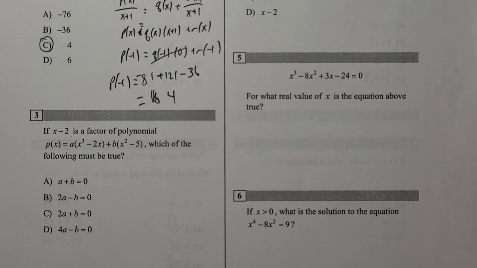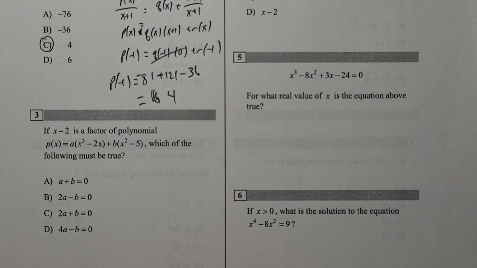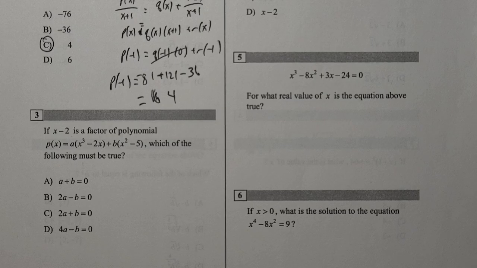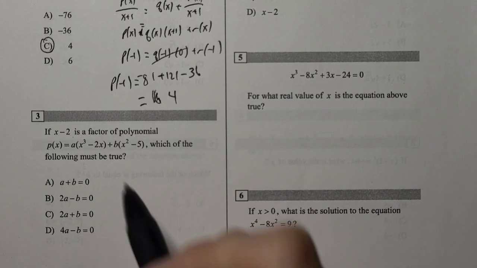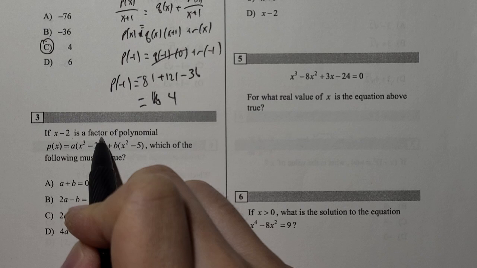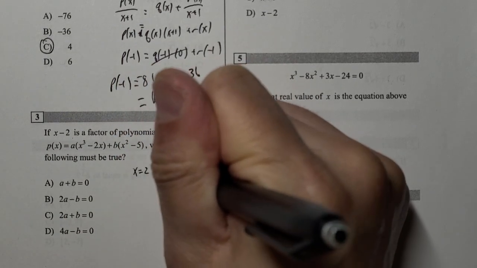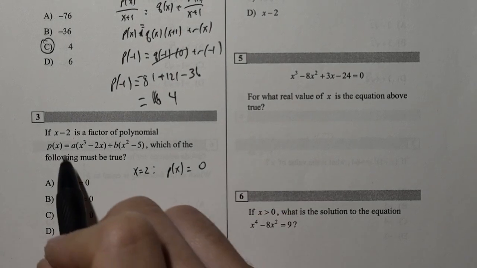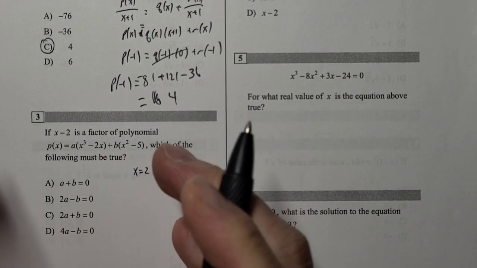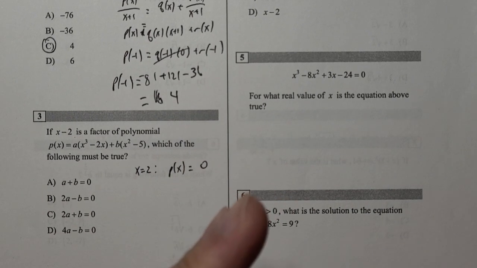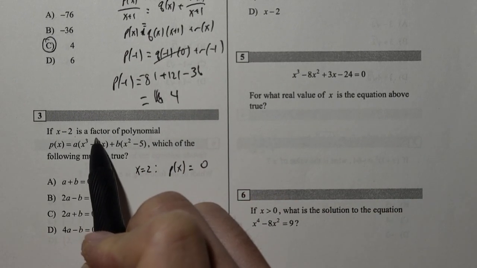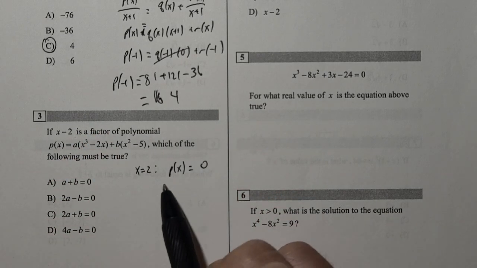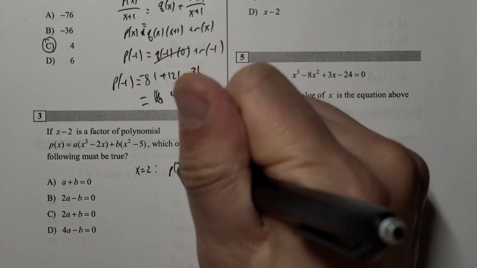Okay. If x minus 2 is a factor of this polynomial, which of the following must be true? So there's another theorem or rule, I really don't remember these names, but you know that if this is a factor, that means when x equals 2, p of x would be 0. It's a factor because p of x is x minus 2 times something else. That's what it means when it's a factor. X minus 2 is being multiplied by some other things. So when x equals 2, p of x is 0, or p of 2 is 0, I should say.